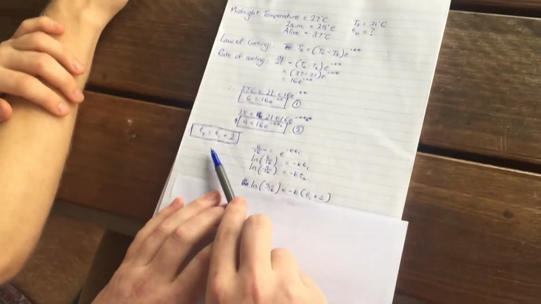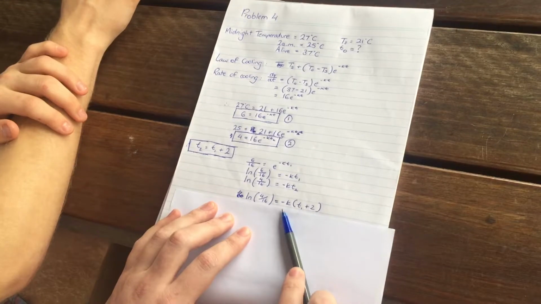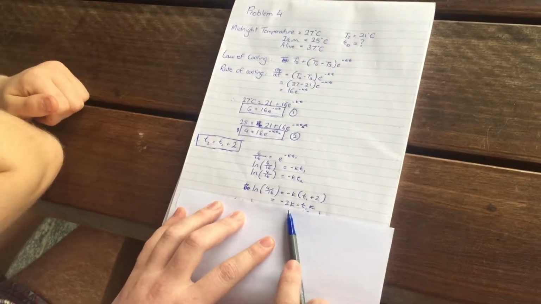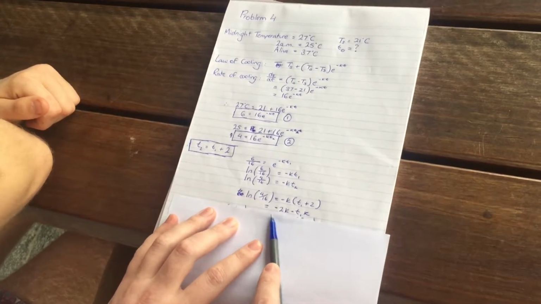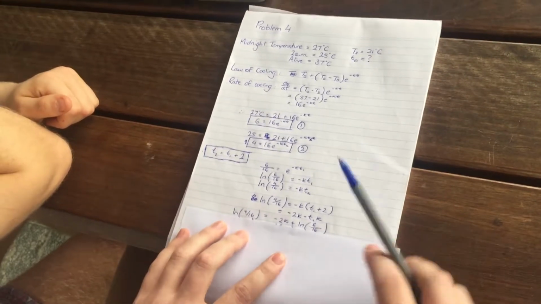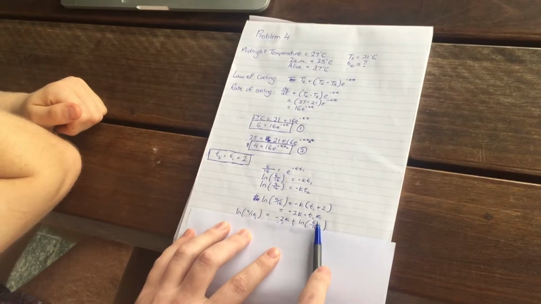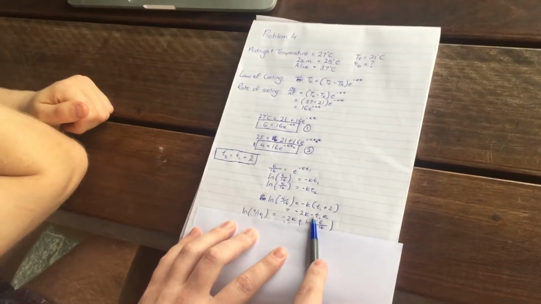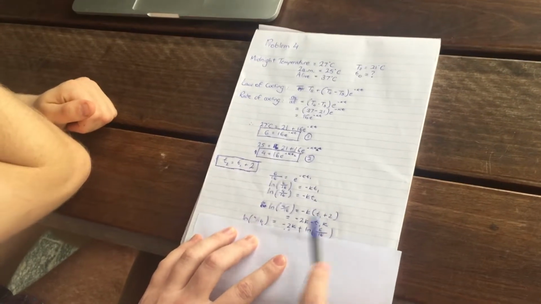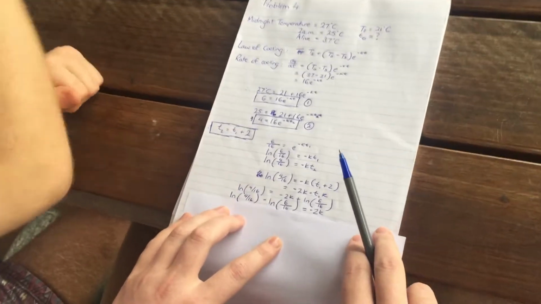Subbing in T2 equals T1 plus 2, the log of 4 on 16 is equal to negative k(T1 plus 2), which expands to negative 2k minus kT1. We know negative kT1 is equal to the log of 6 on 16, so the log of 4 on 16 is equal to negative 2k plus the log of 6 on 16.